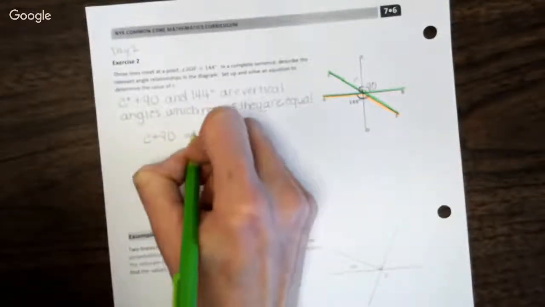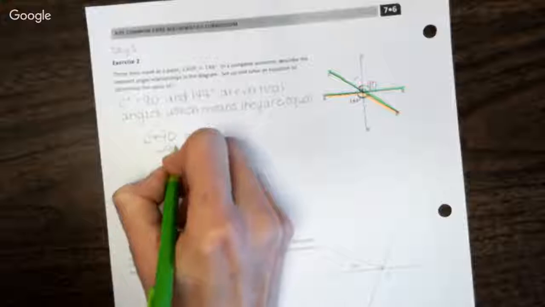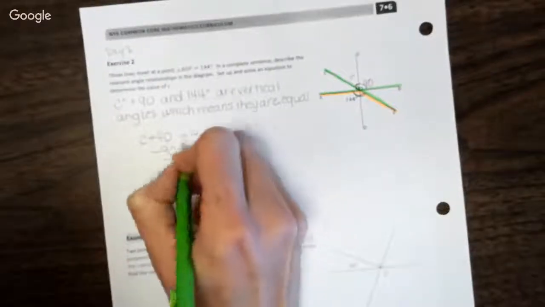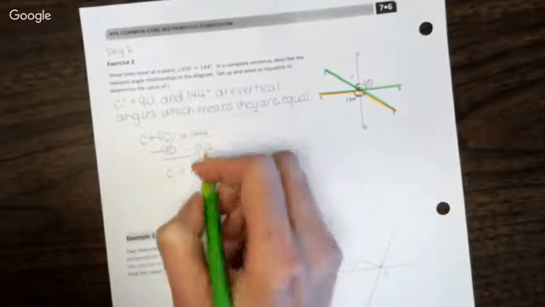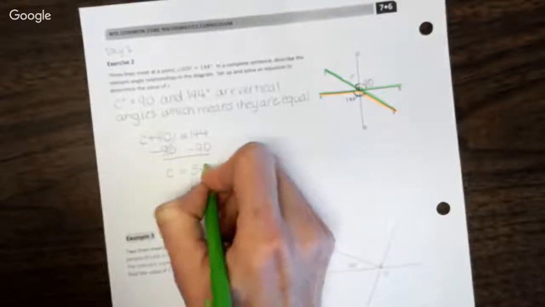So C plus 90 is going to equal 144. These two angles are going to equal this angle. So solve the equation, subtract 90 from both sides. So C is equal to 54 degrees. And that's all it was asking for, so we are done with that equation.